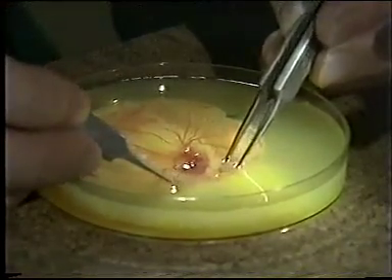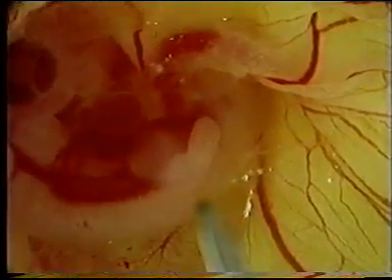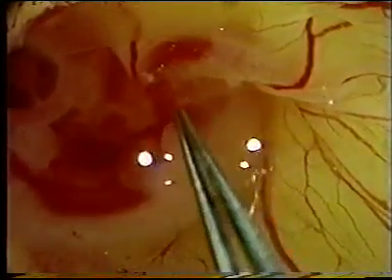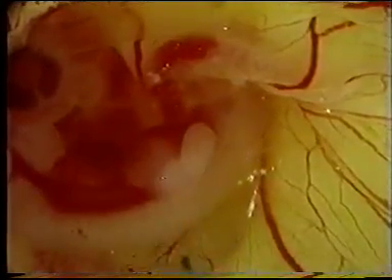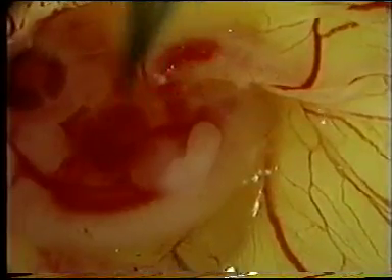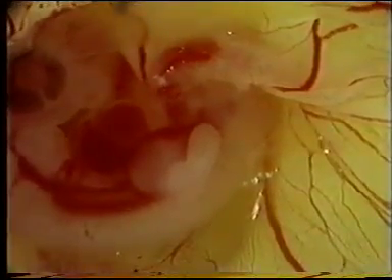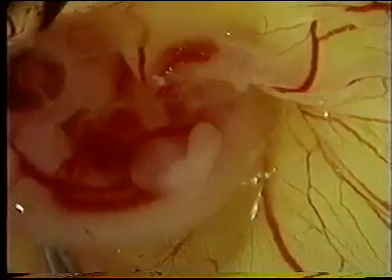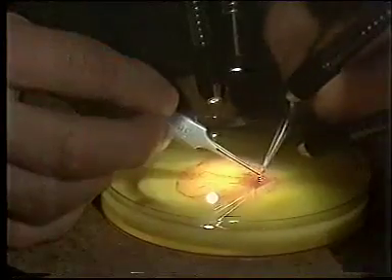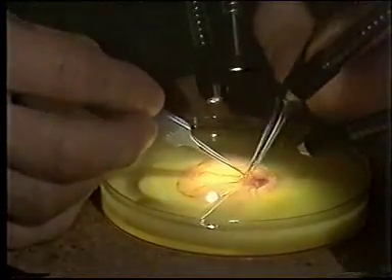So this is the normal limb, which you can see has the hand plate at the bottom that's going to develop into the hand. And now, if I turn it over, we get to the bit that I still find exciting after years of doing this. We see whether the operation was a success.